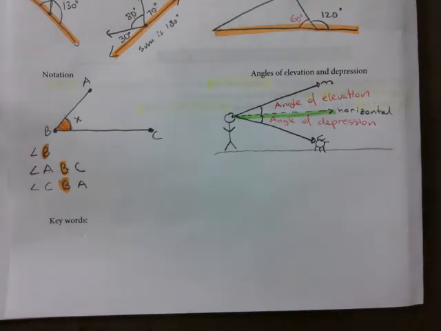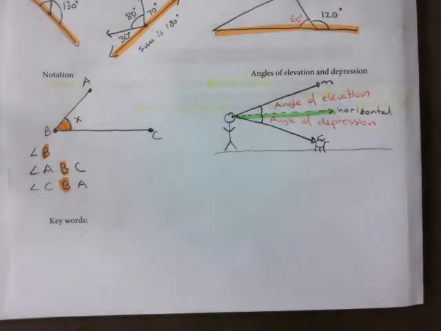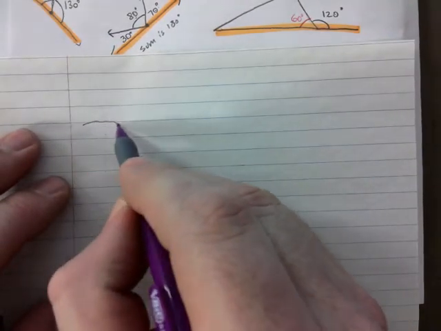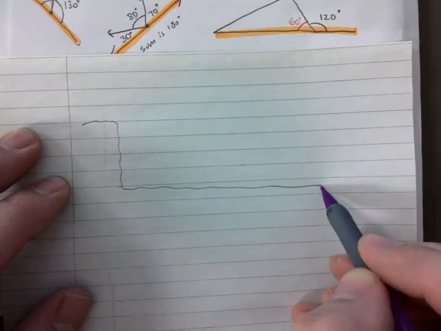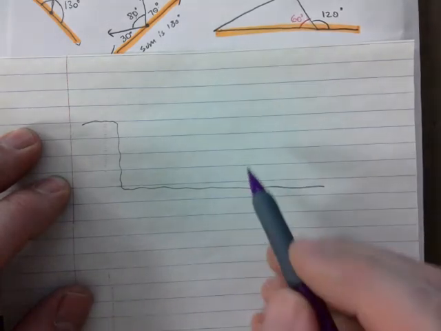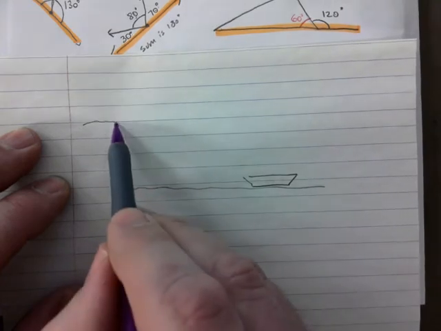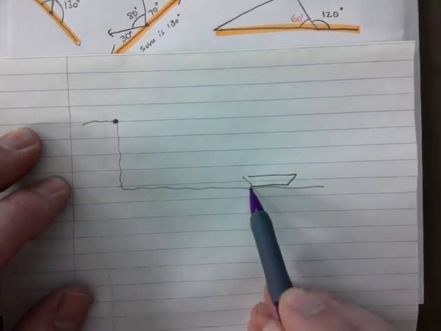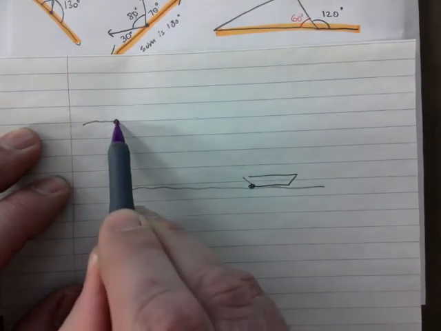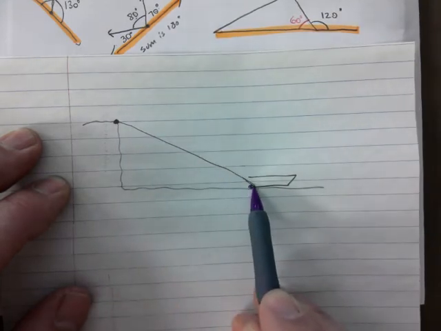don't copy this, just scrap paper here. I'm trying to think of all the mistakes that I've seen in my short career. So sometimes students are on top of a cliff. This is a lake, and there's a boat here. They're like, okay, you're on top here, here's your boat. Okay, so they get this part right.